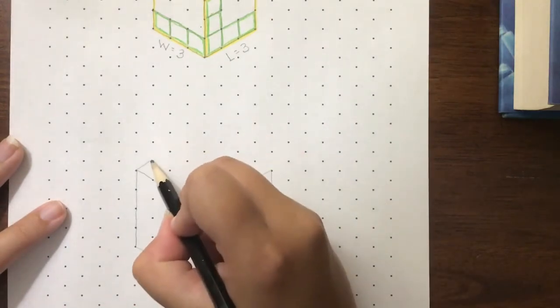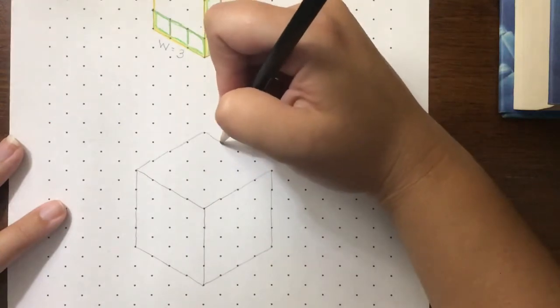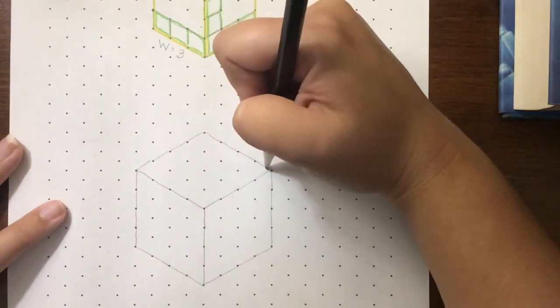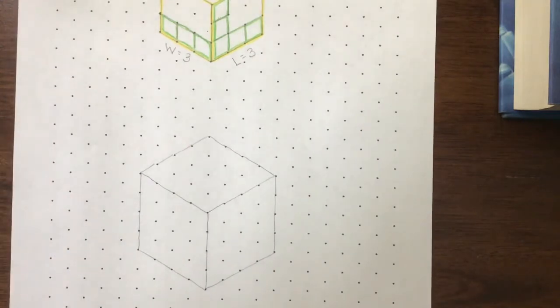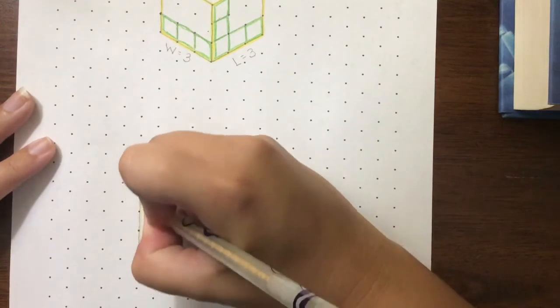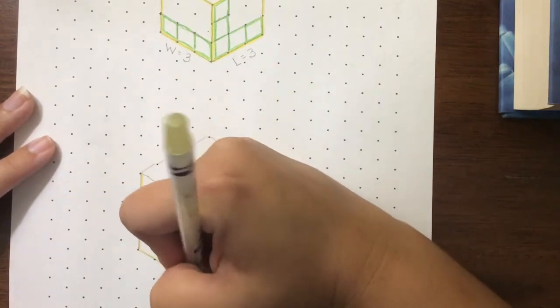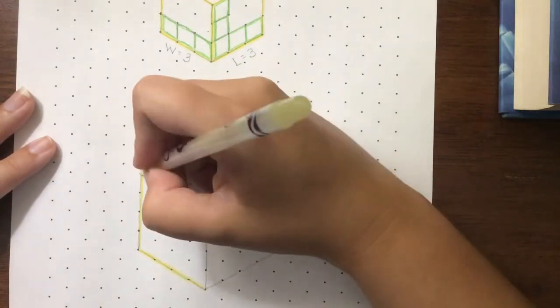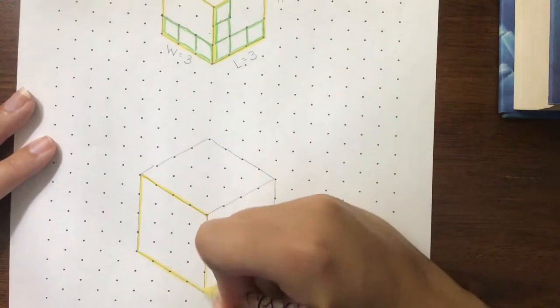And I make sure that I finish the cube so that it is 3-dimensional. And then I'm going to go ahead and outline it in yellow. This is brain crossing. Both the drawing and the coloring help me understand what's happening in the problem and to visually see it before I get ready to mathematically calculate it.